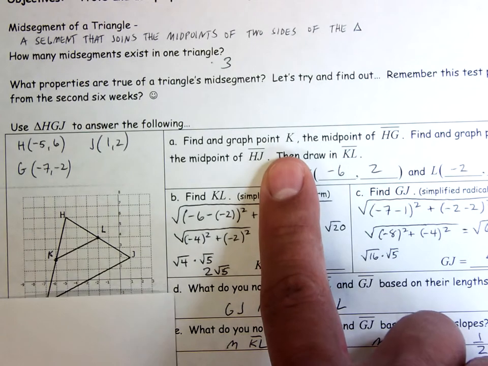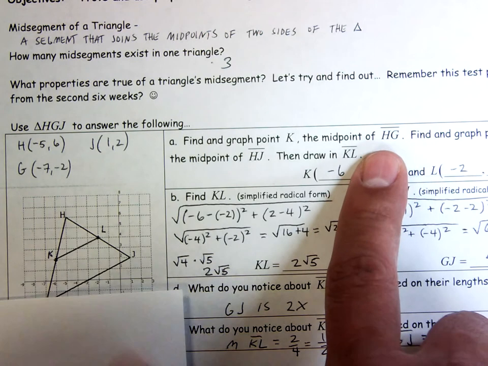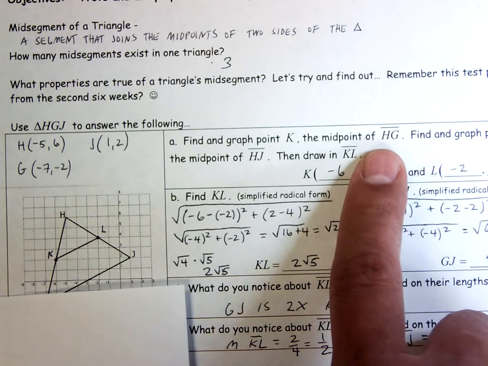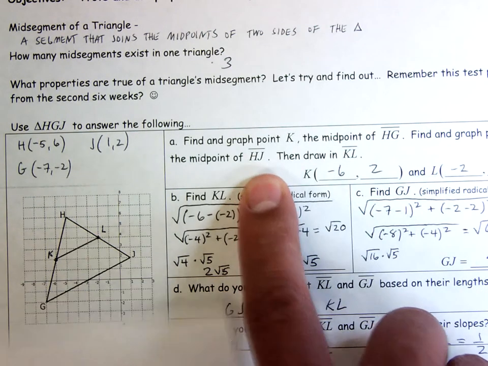So now let's do some experimenting. Okay, it tells me to graph point K, the midpoint of HG. It says to find in the graph point L, which is the midpoint of HJ. So I did that.